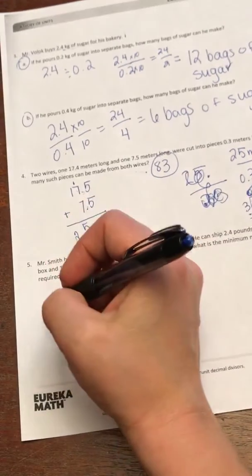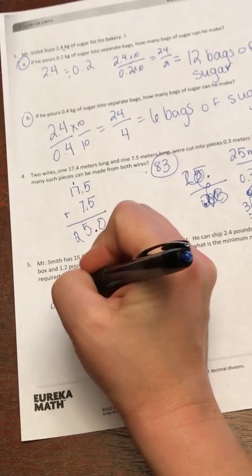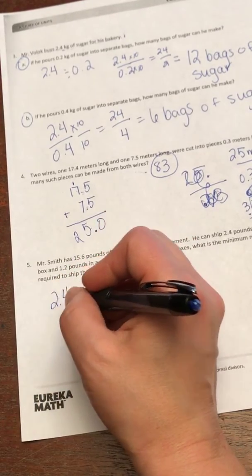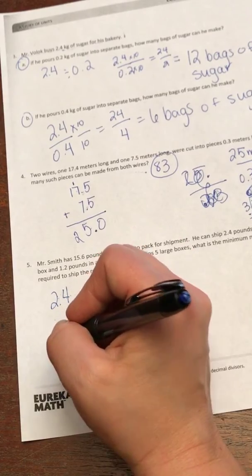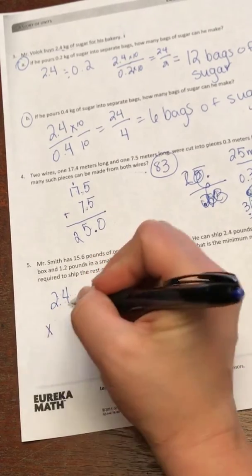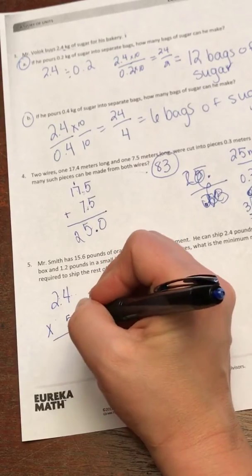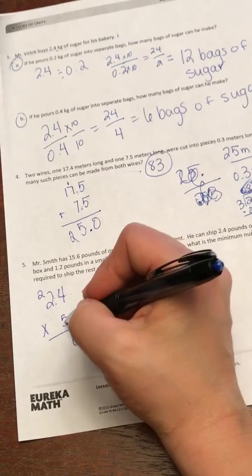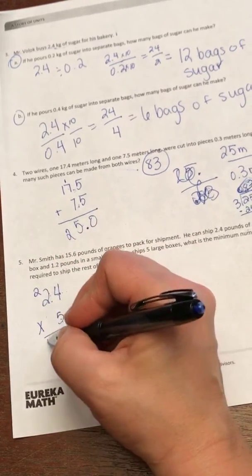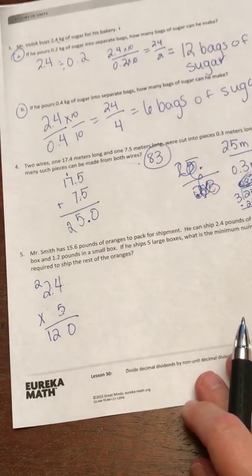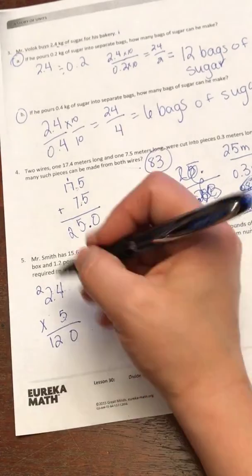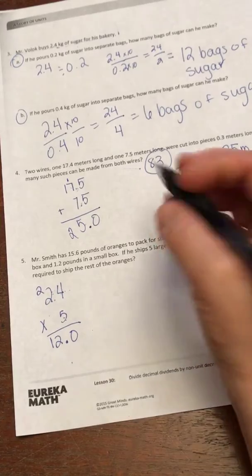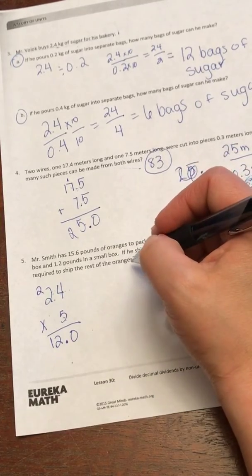Well, he has 5 boxes. So let's figure out, I could do 2 4/10 plus 2 4/10 plus 2 4/10, or I can use repeated addition. 5 times 4 is 20. 5 times 2 is 10. So he'll be able to get rid of 12 pounds of oranges in the large boxes.